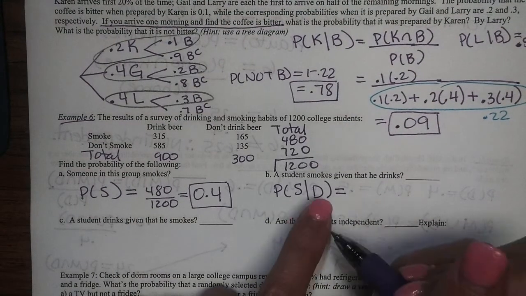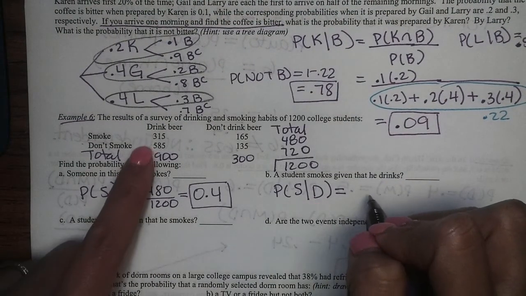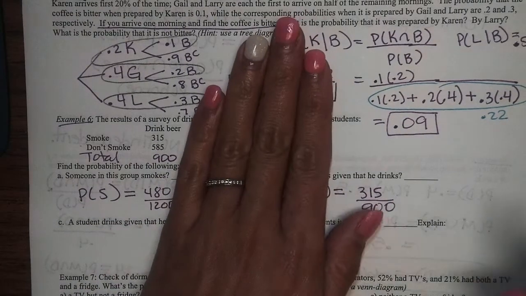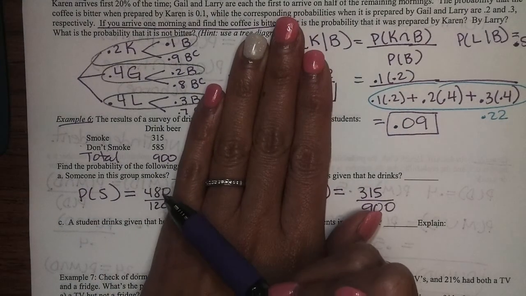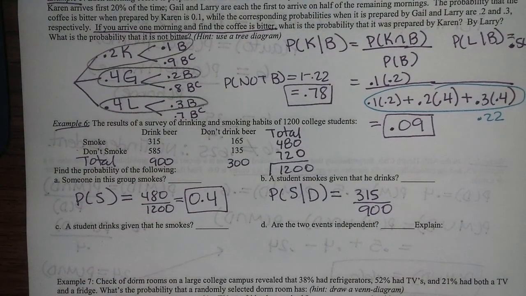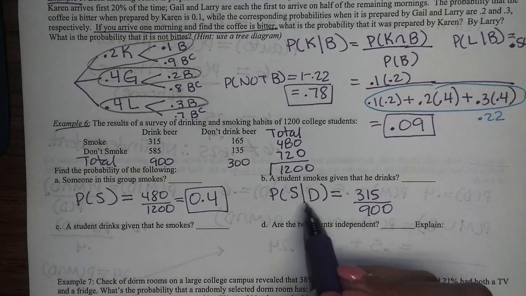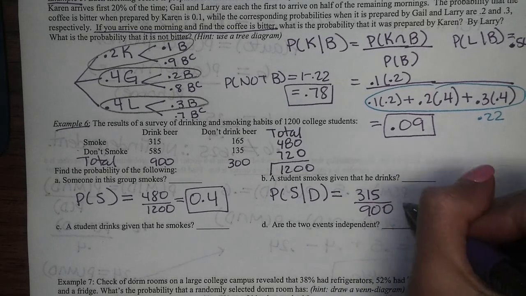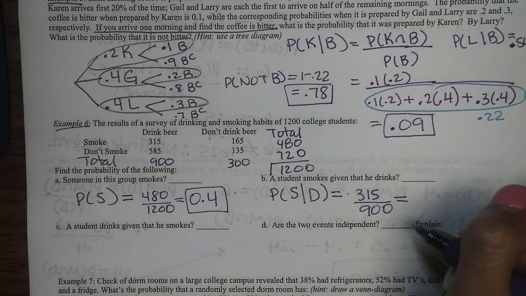So again, smoking given drinking is just going to be 315 out of 900, because I limited the table to only the drinkers. That's the best way to find the S given D without using the whole formula. But if that didn't make sense, then use the formula. So type that into the calculator.